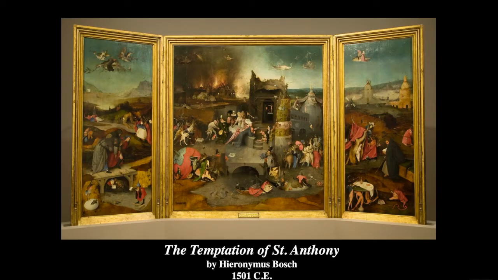Okay, so here's a little bit of history. It's where the art world crosses over with the medical world, crosses over with the microbiology world. This is the Temptation of St. Anthony. It's a triptych, which means there are 3 panels in the painting. It's by an artist called Hieronymus Bosch, and it's from a long time ago, a little bit over 1,500 years ago. He painted this painting.